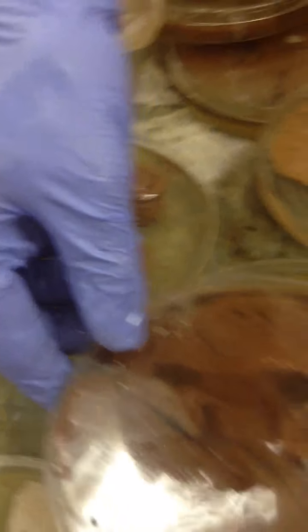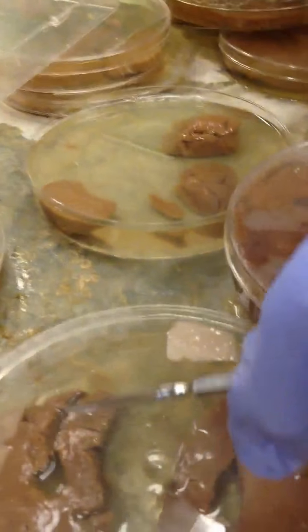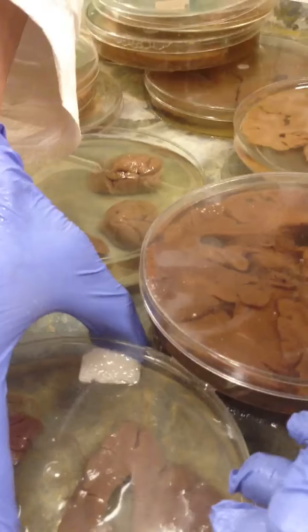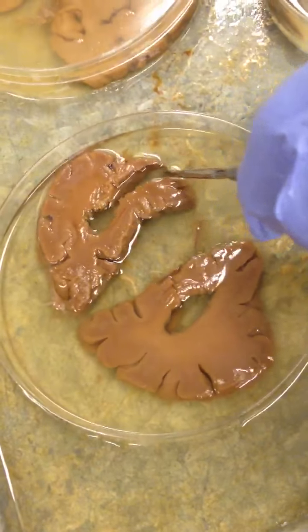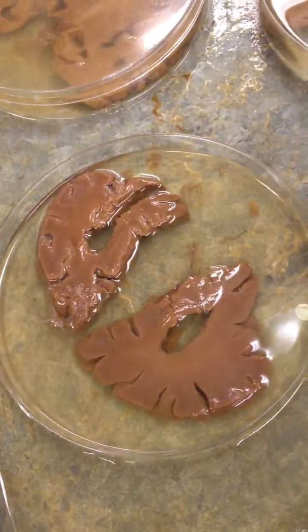Okay, and this one shows, can you take the lid off? Thank you. Here, this is close to the atrium, and you see there's an inferior horn of the lateral ventricle coming off, right over there.